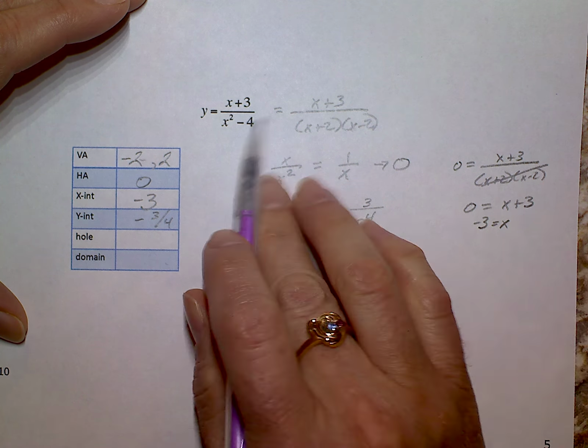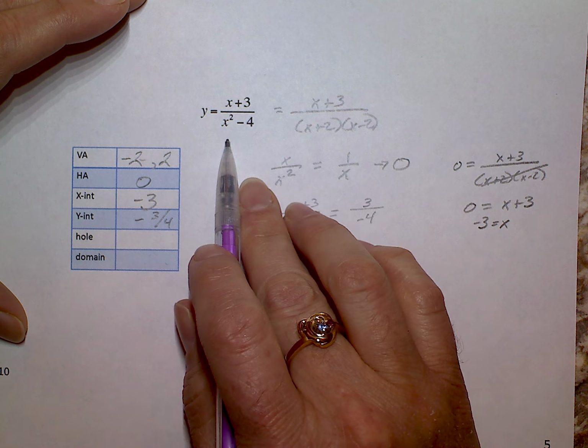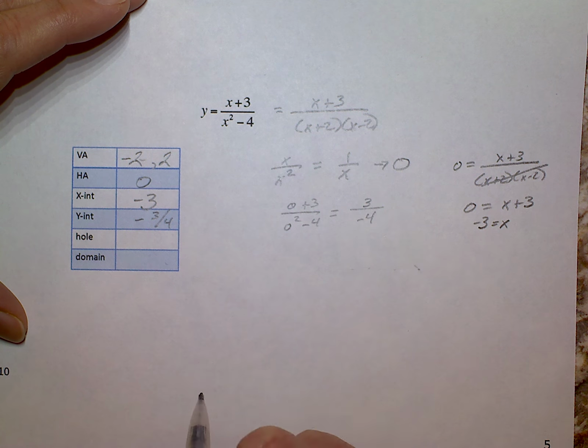Both of these are the same thing, so if one works better for one and one works better for another, just go back and forth. It's okay.